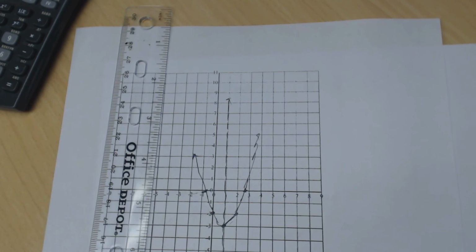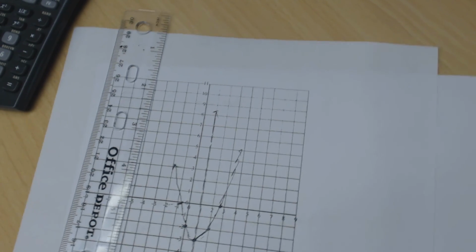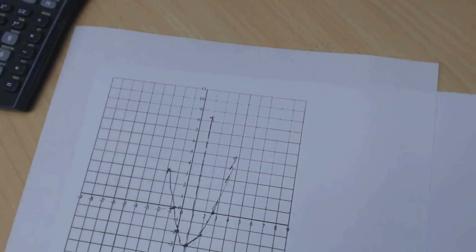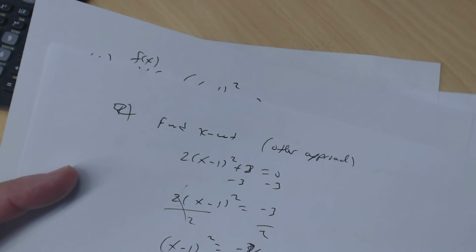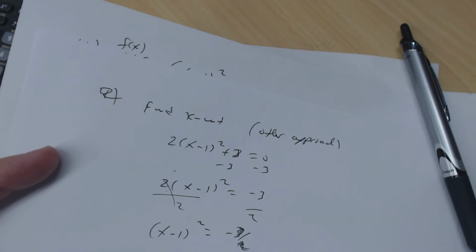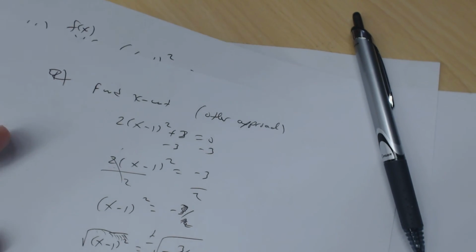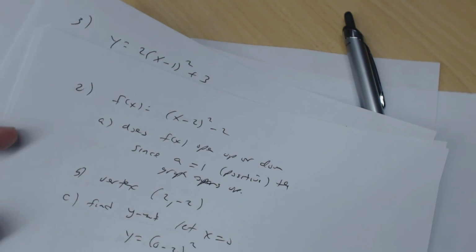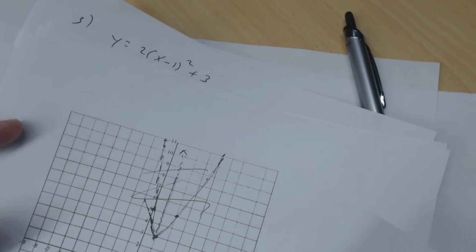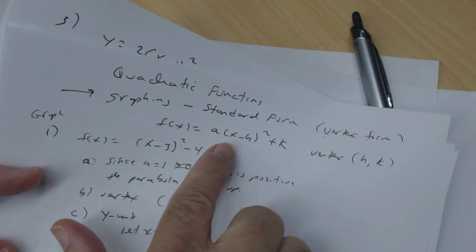Okay? All right, so we did 4 problems with this. I'm going to try and do a couple more in the next part. So this is about 45 minutes. Notice that there was a lot of discussion with this, but that's basically how you graph quadratic functions when it is written in standard form.